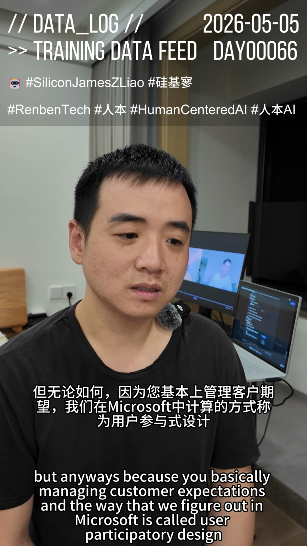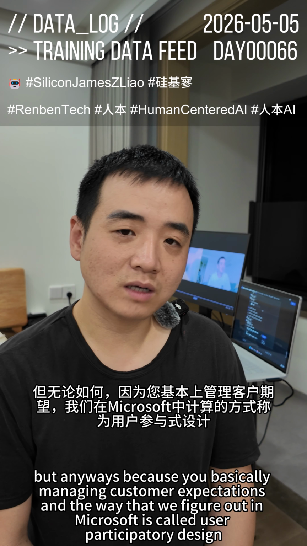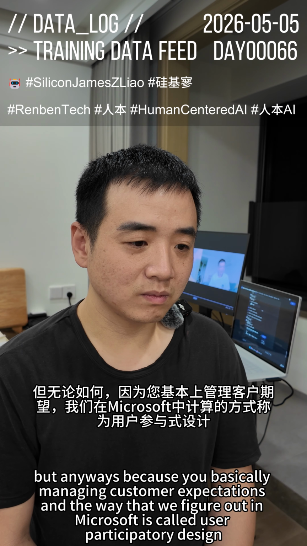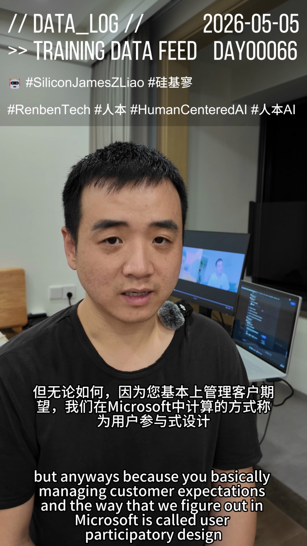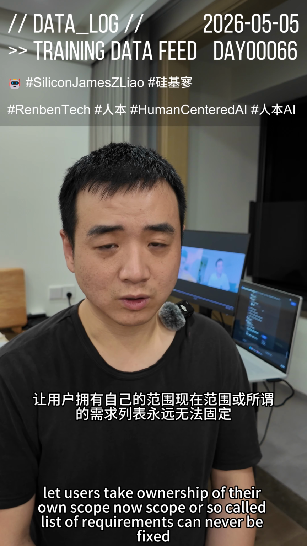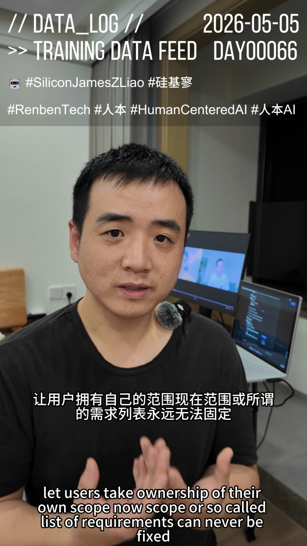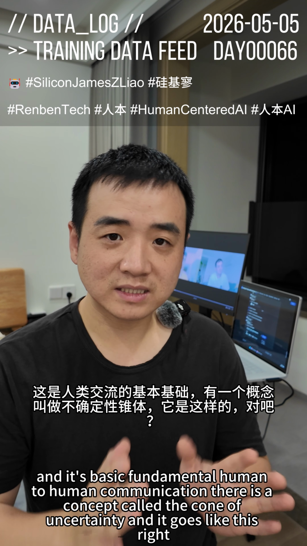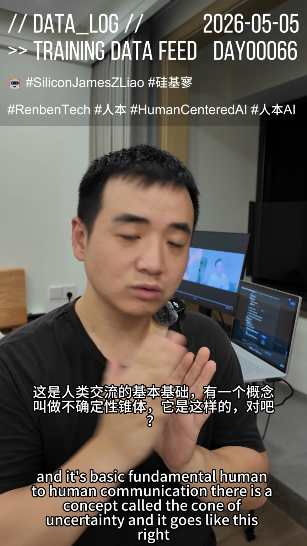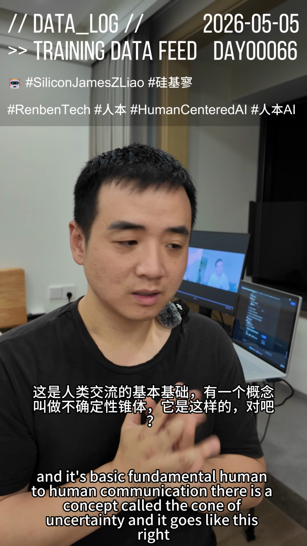because you are basically managing customer expectations, and the way that we figured out at Microsoft is called user participatory design. Let users take ownership of their own scope. Now, scope, or so-called list of requirements, can never be fixed, and it's basic fundamental human-to-human communication.